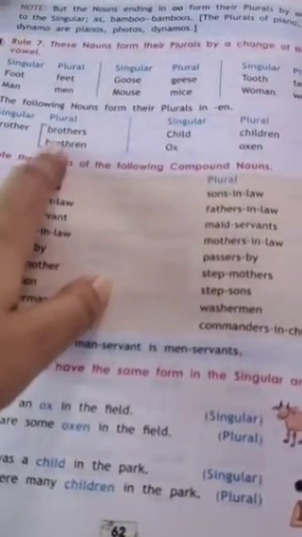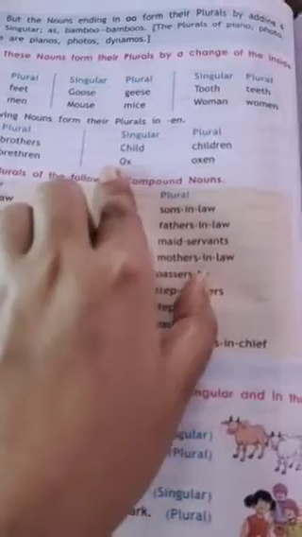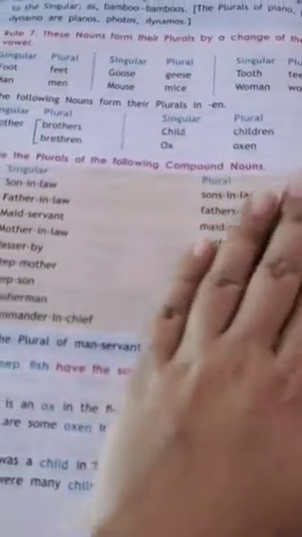We say brethren. This is also a plural form of brother. So today you learned something new. Brother's plural is brothers, as well as brethren. Now, singular child becomes children. Ox becomes oxen. Understood? Is this part clear to you?